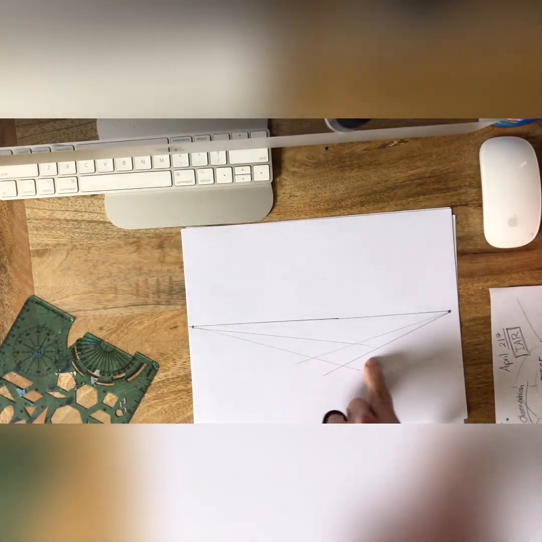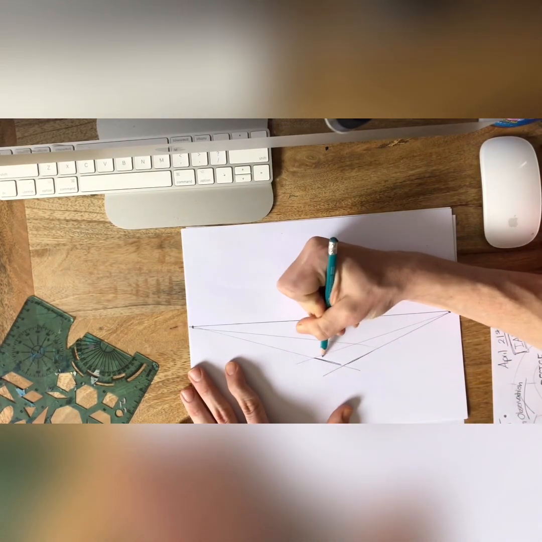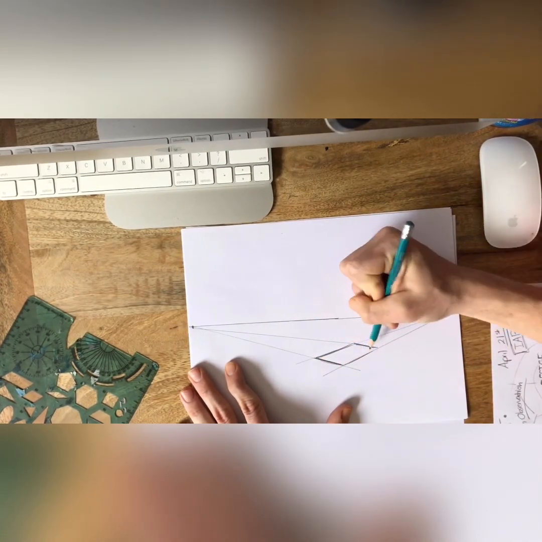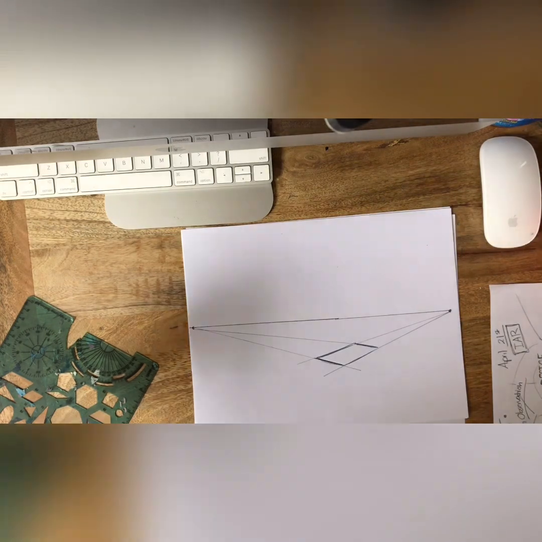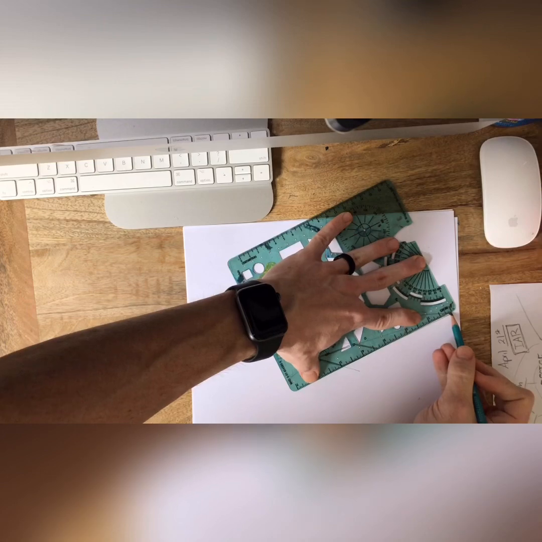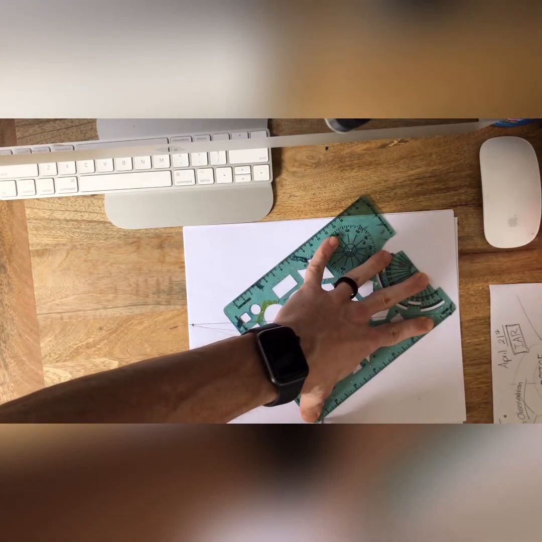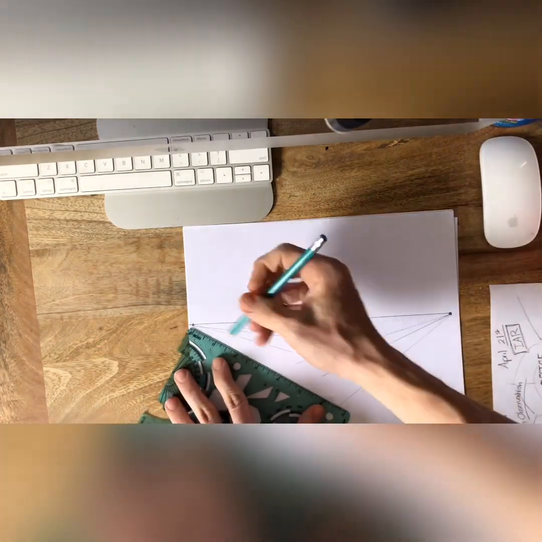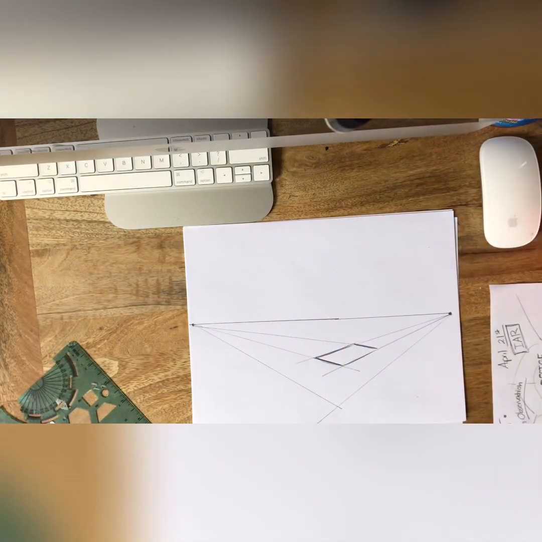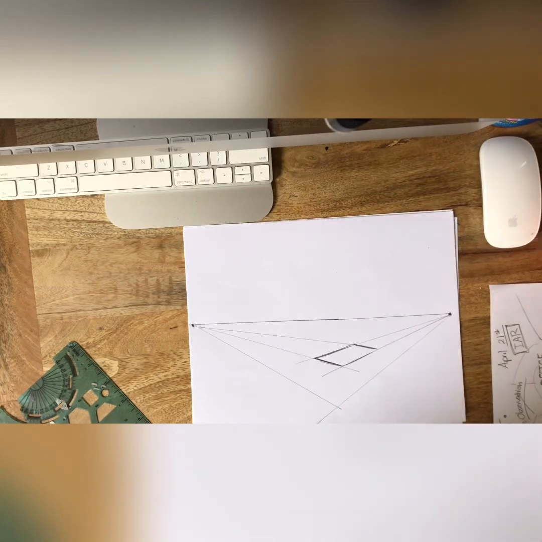Now, this almost rhombus shape is going to be the seat of my chair. So what I'm going to do is draw that in a little bit darker. Voila. So now I'm going to put my ruler back on my vanishing point, and I'm going to slide it down and make a long diagonal line again. Same thing on this side. Slide it down, long diagonal line again. This line is going to be for the legs of my chair.